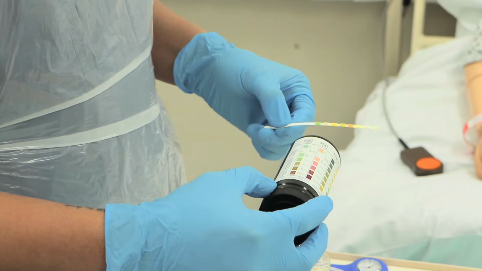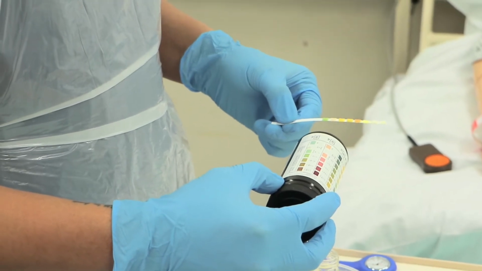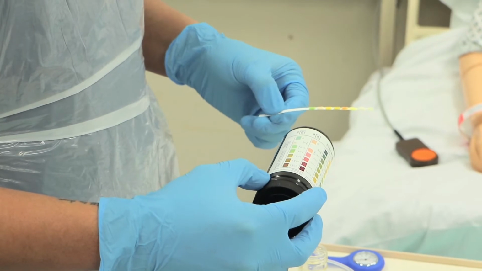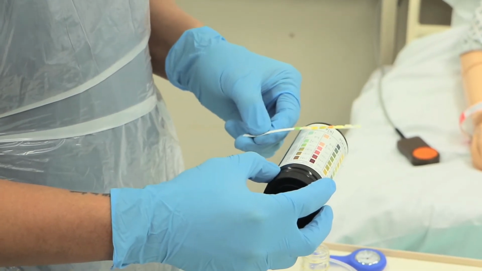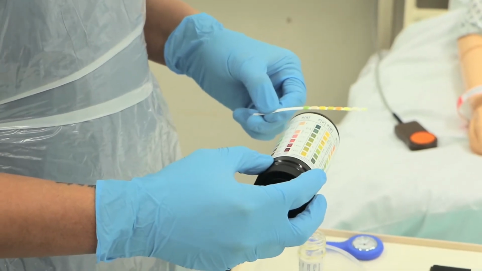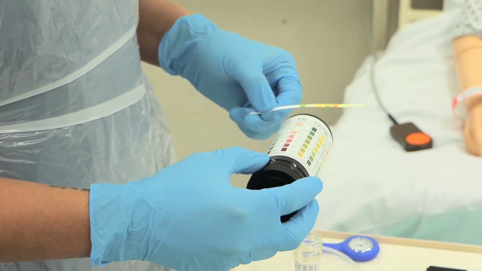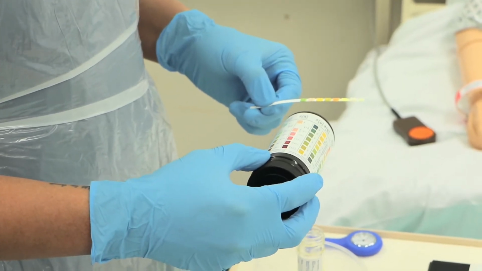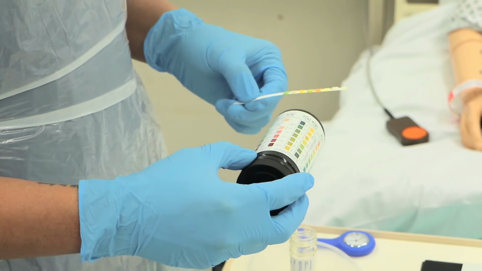25, 26, 27, 28, 29, 30. Glucose is 2 plus. Another 10 seconds for ketones. 1, 2, 3, 9, 10. Ketones is negative.